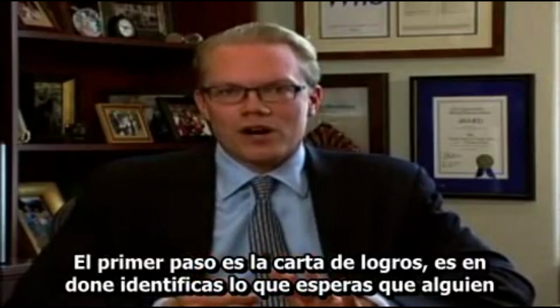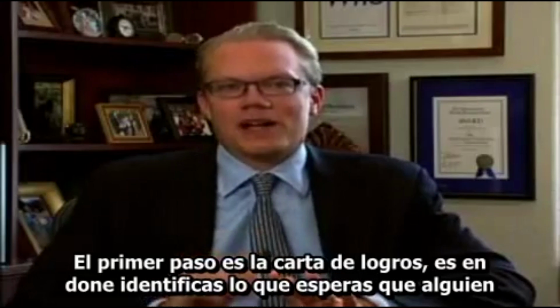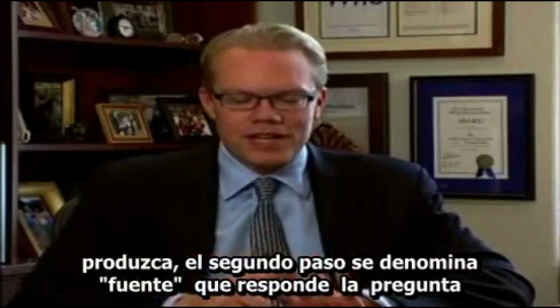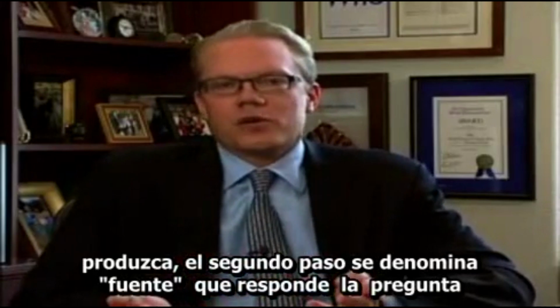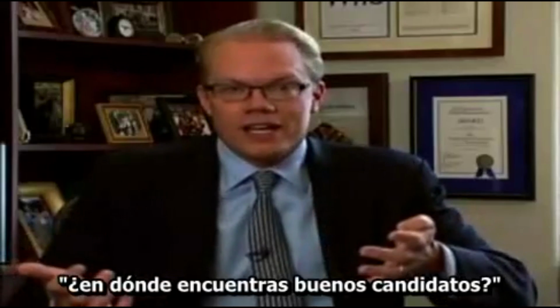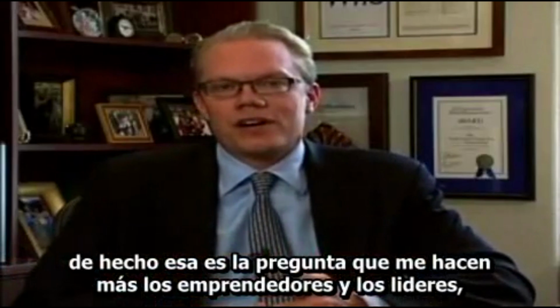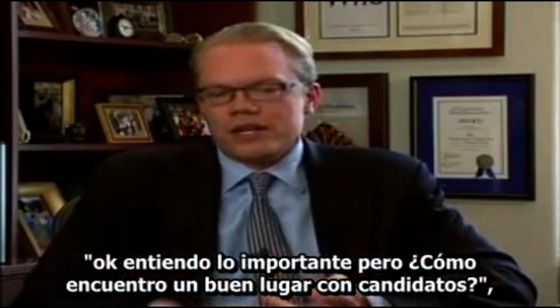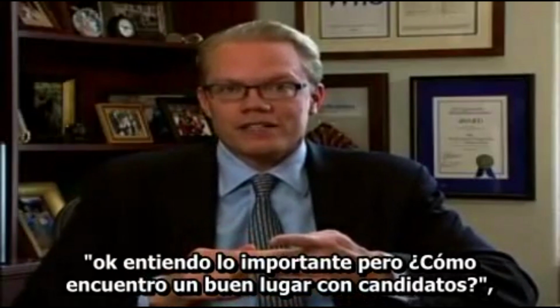Steps. First step is scorecard. That's where you identify the outcomes you expect someone to produce. The second step is source, which answers the question, how do you find great candidates? In fact, that's the most common question I get from entrepreneurs and entrepreneurial managers: okay, so I get the importance, but how do I actually generate a good flow of candidates?